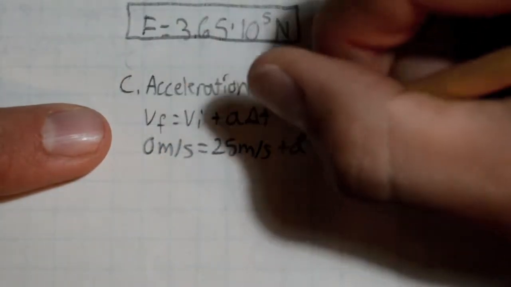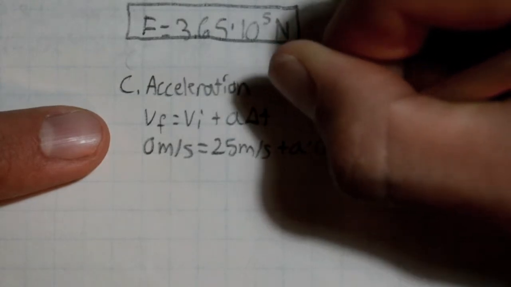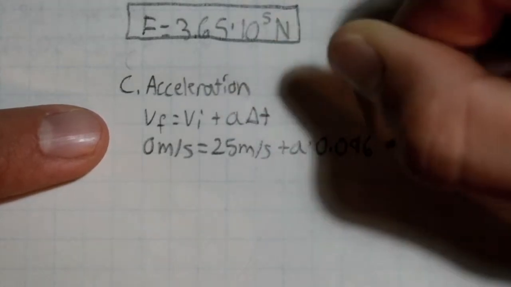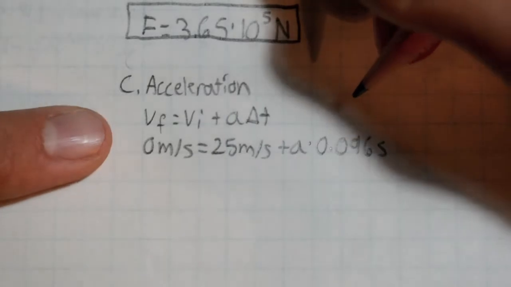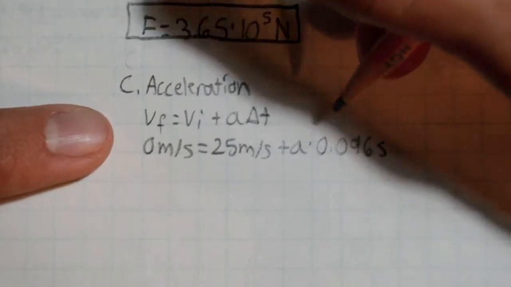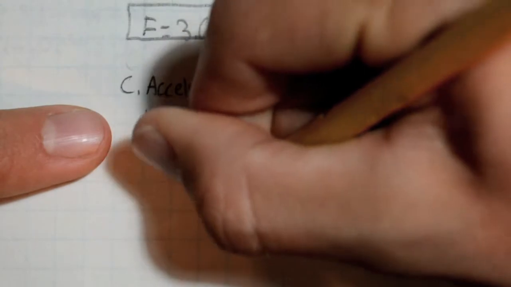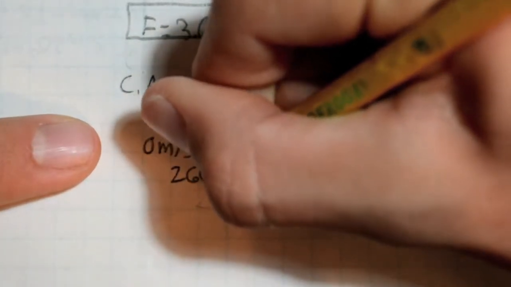So doing this, velocity final is 0 meters per second equals velocity initial 25 meters per second plus acceleration times 0.096 seconds. Doing that will give you 260.41 meters per second squared.